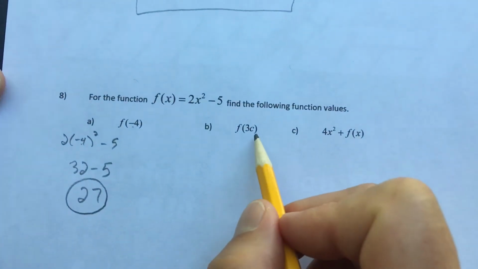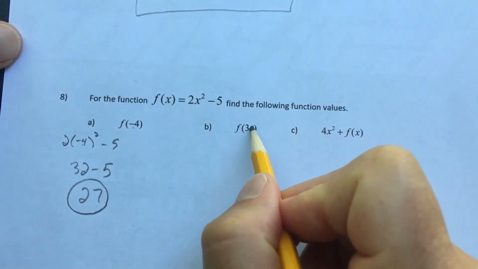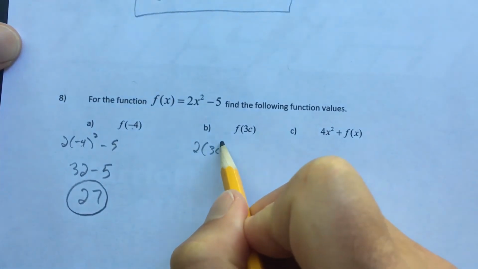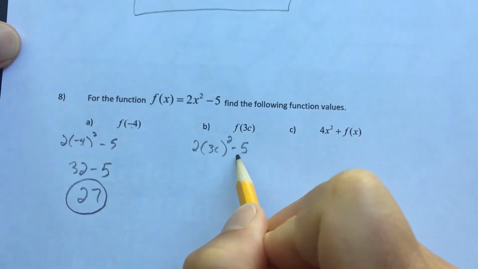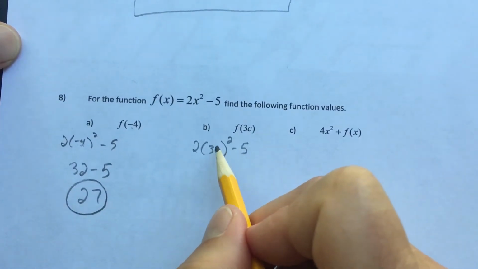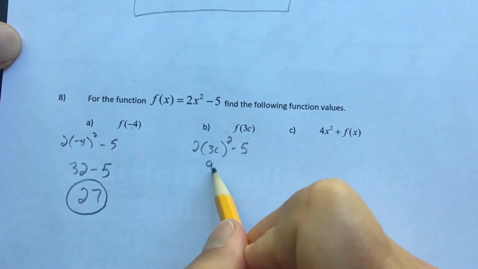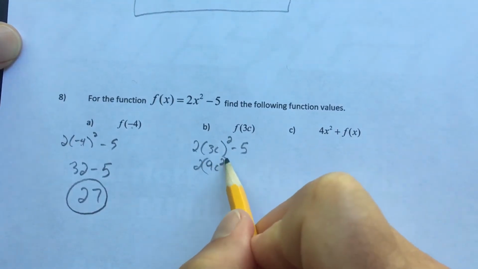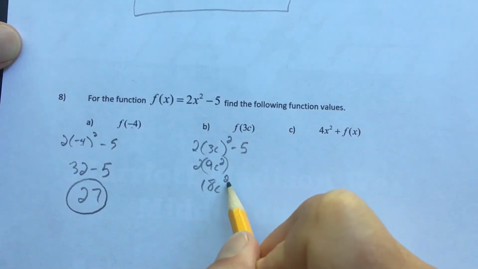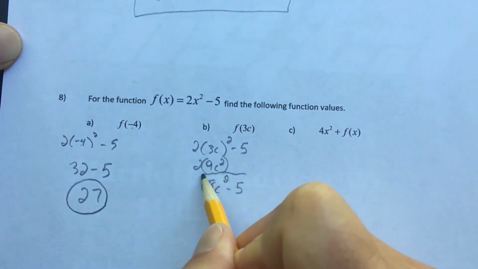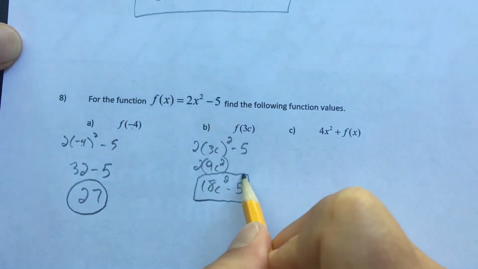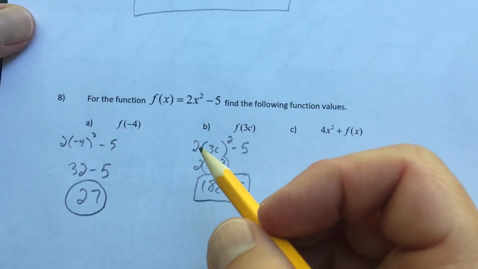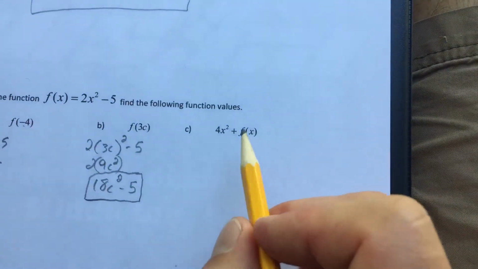For this one, it's the same idea. We're taking 3c and putting that in for this x. So we're going to have 2 times (3c) squared minus 5. Now (3c) squared is 3c times 3c. That's 9c squared. And we're multiplying that by 2. So that's going to give us 18c squared minus 5. All right. So again, a little unusual, not quite just a number like the last one, but that's how we do this.